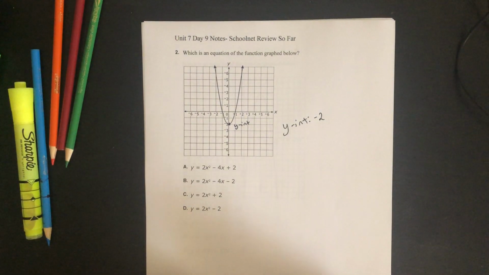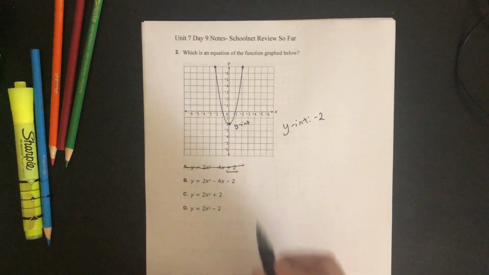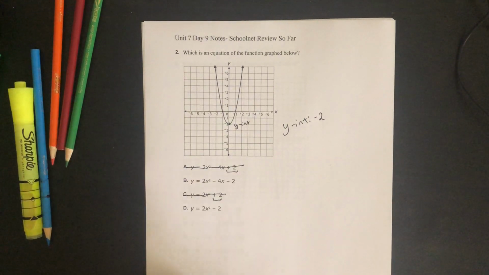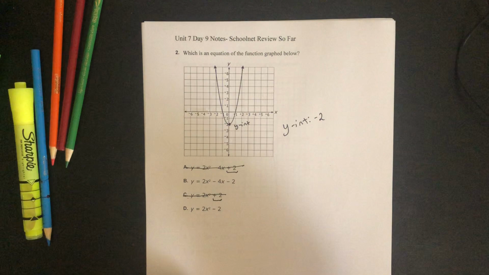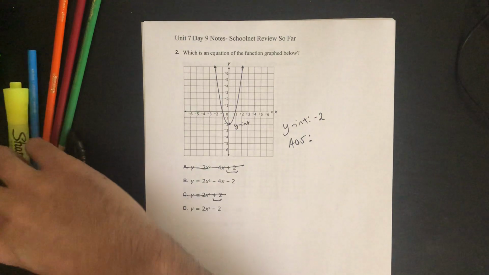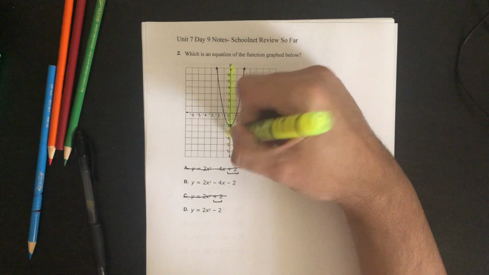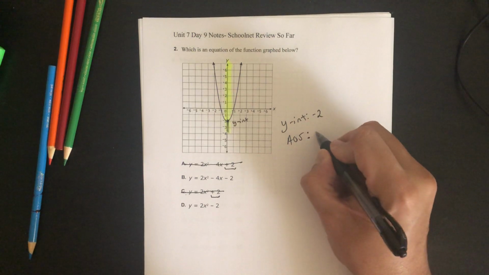So I'm going to go through and identify which of these answer choices I can eliminate. Clearly, answer choice A does not have a y-intercept of -2, so it's not A. If you look at C, same thing, we have a y-intercept of plus 2, so it's not C. So now I'm down to either B or D, okay? The next thing I typically like to look at is the axis of symmetry. If you notice, my axis of symmetry for this graph is right in the middle because it cuts the parabola in half.